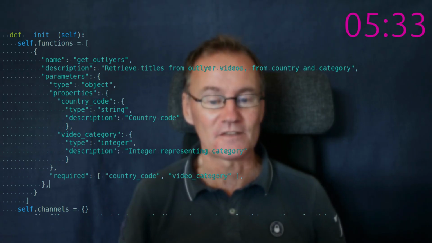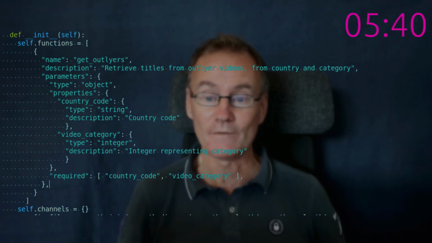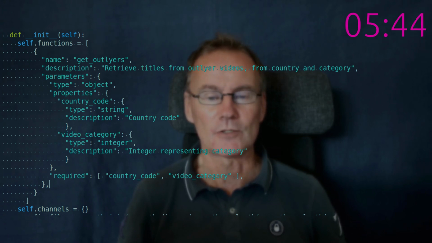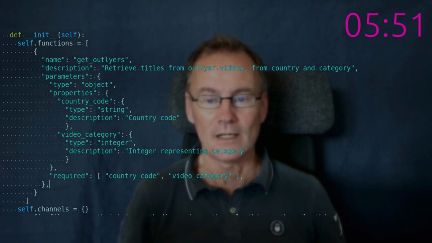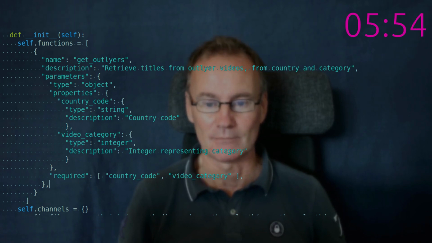But we're not done with the class. If we move up in the template, we need to write a description in JSON so that ChatGPT can understand when to call the function and how. This is the self.functions part of the object in it. Here we will fill in the name and description and declare the two required method parameters, country code of type string and video category of type integer. Finally, don't forget to name your class, and here I just call it Outliers. And the plugin is done.